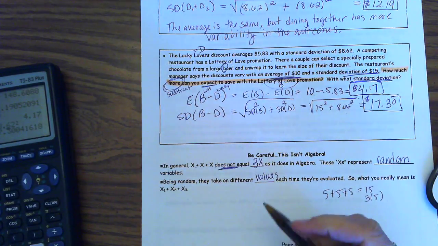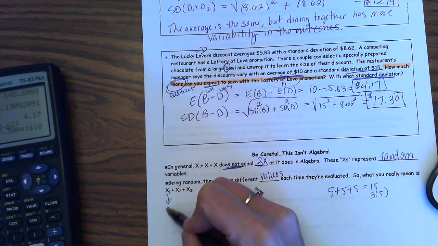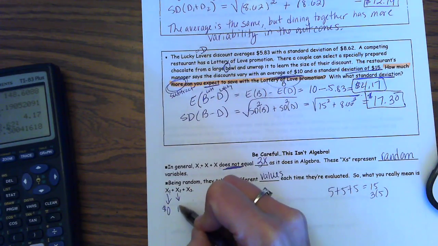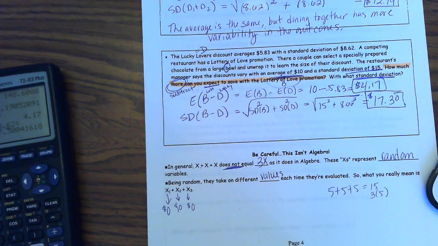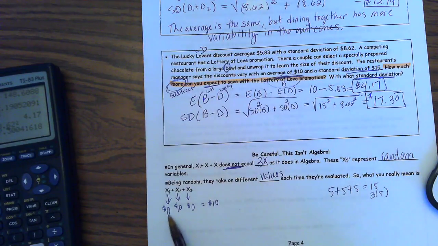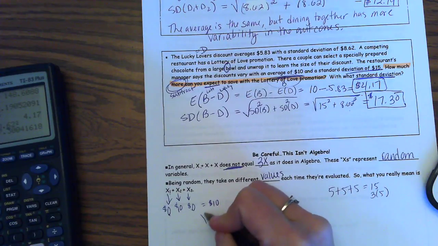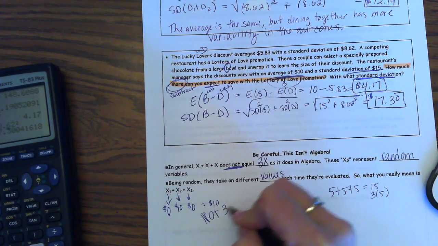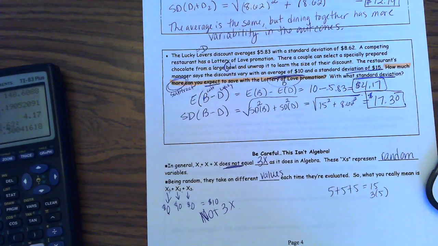But for random events, if we think of the Lucky Lovers, this first x could have been 0, this one could have been 10, and this one could have been 0 again, potentially. So when we add those up, we get 10. We don't get 3 times any one of these individual values. 3 times this would be 0, 3 times this would be 30, 3 times this would be 0. So it's not 3x. It's x1 plus x2 plus x3.